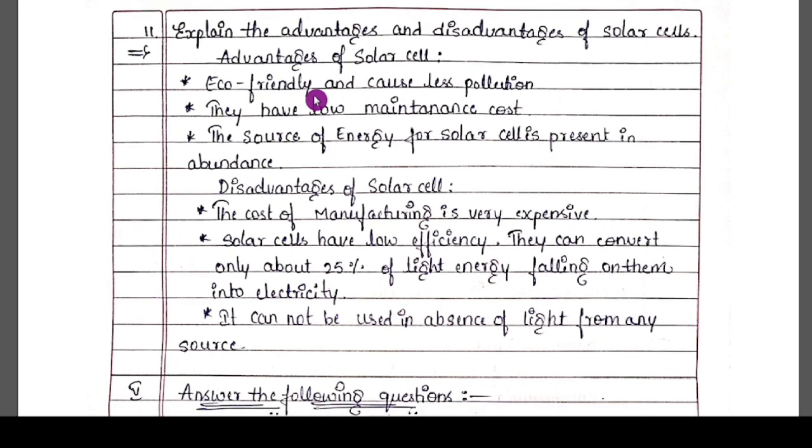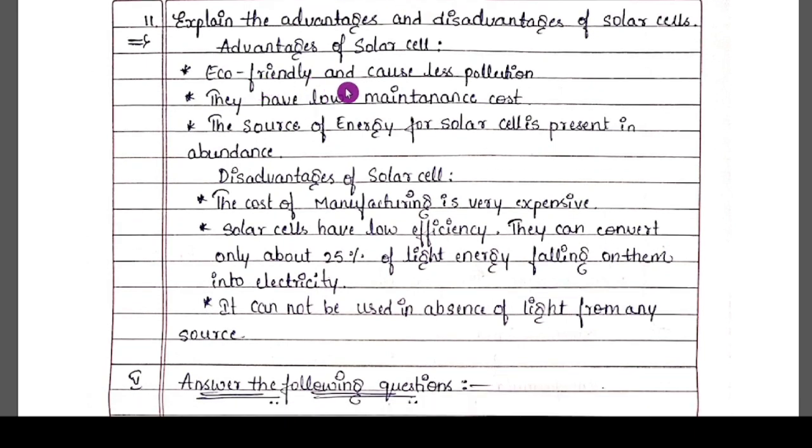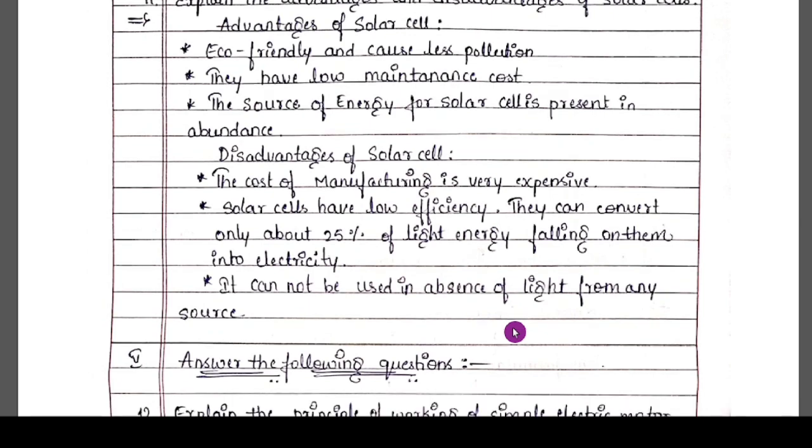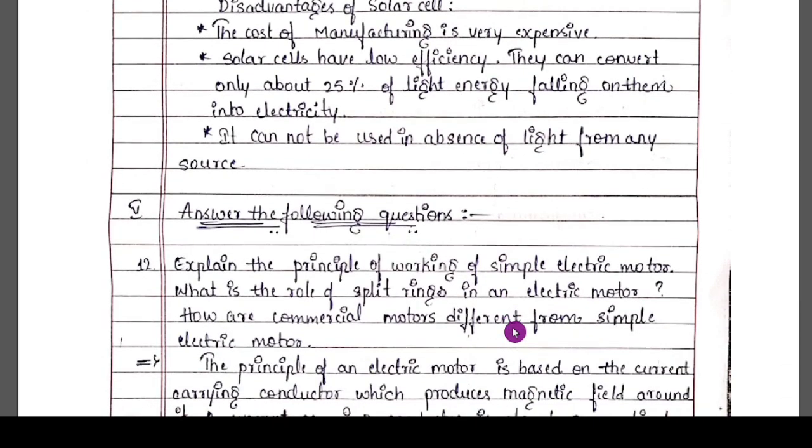The next question is, explain the advantages and disadvantages of solar cells. So what are the advantages of a solar cell? It is eco-friendly and causes less pollution, it has low maintenance cost, and the source of energy for the solar cell is present abundantly. The disadvantages are that the cost of manufacturing is very expensive, and solar cells have low efficiency. They cannot convert about 25% of the light energy falling on them into electricity, and they cannot be used in the absence of light from any source.